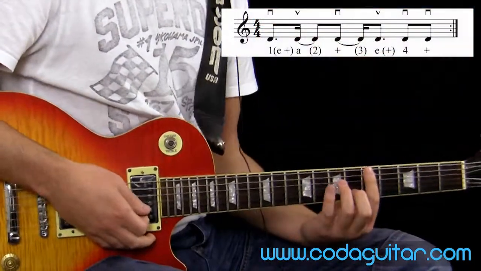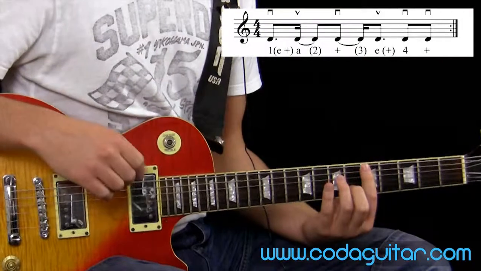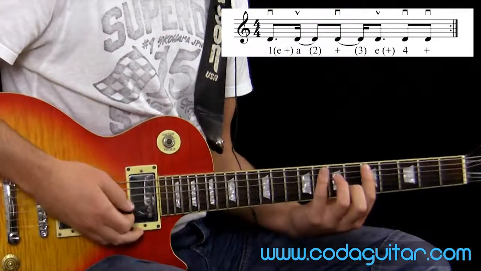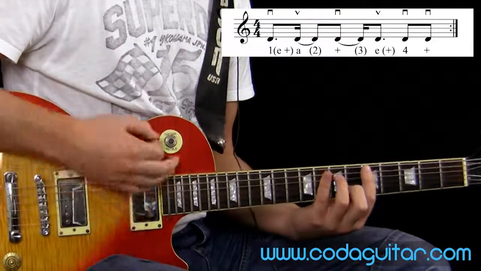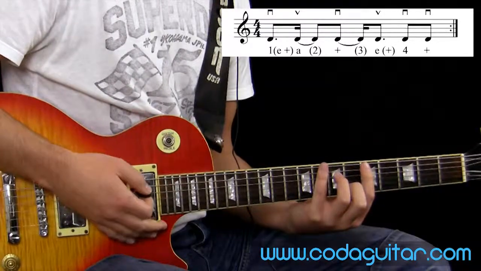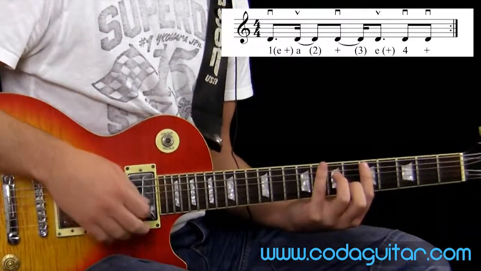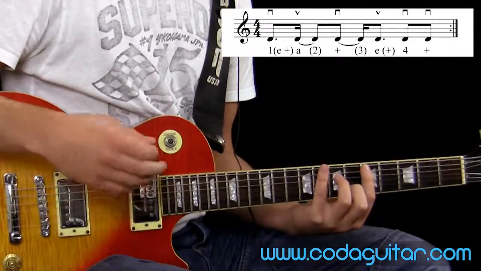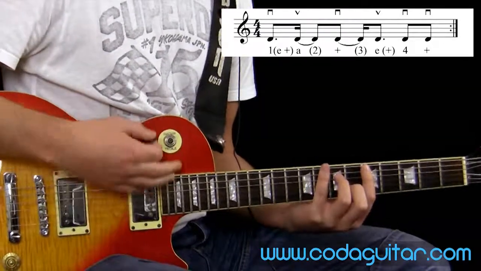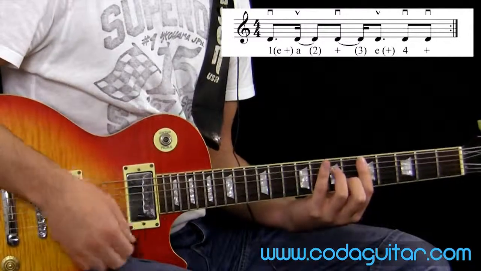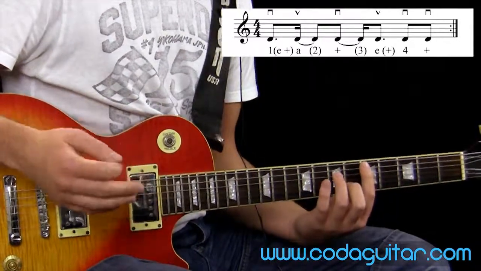Right, so what's happening there is you're picking out the 1, the A, so 1, A, and then the and of the second beat, so 1, A, and then the E of the third beat, so 1, A, and E, 4, A, and then 4 and on the last one.